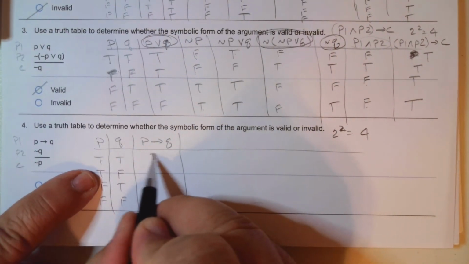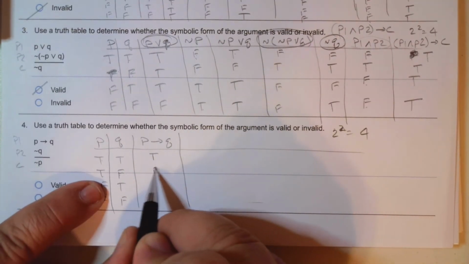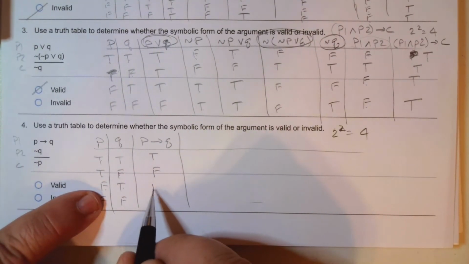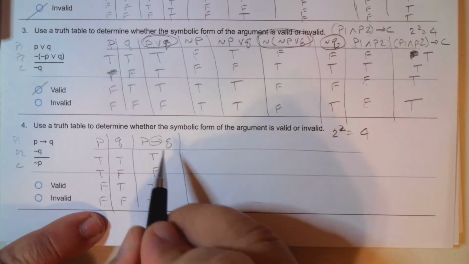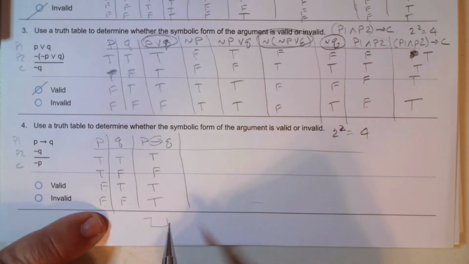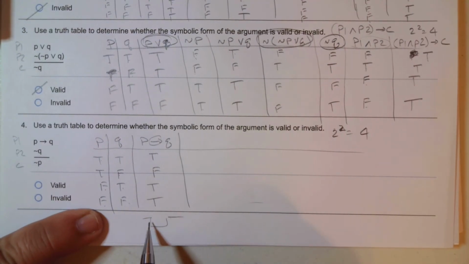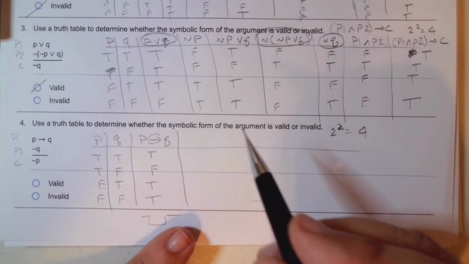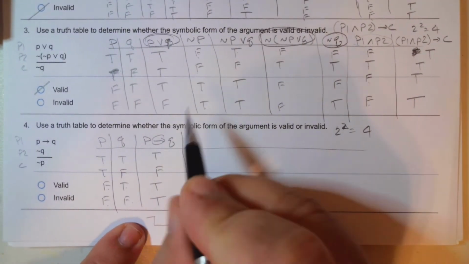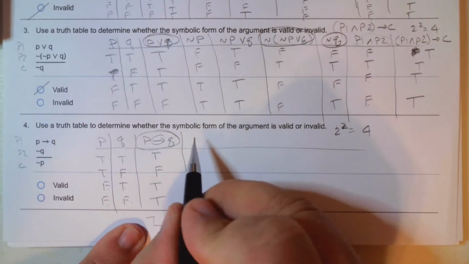True and true is true. True and false is false. False and true is true. False and false is true. Remember, the if-then is that valley. As long as you're going up or staying the same, it's good. It's true. So that's our premise 1.